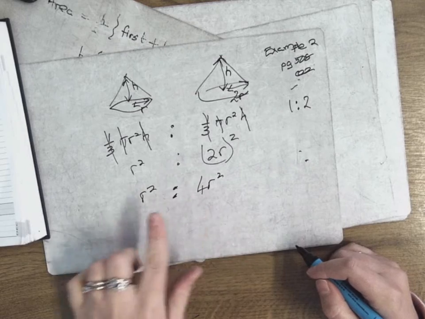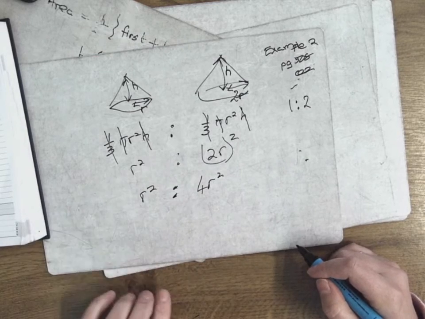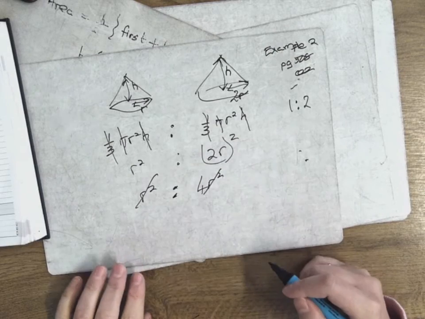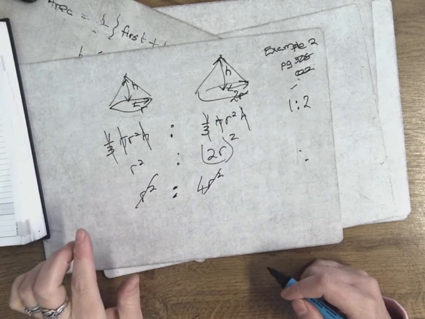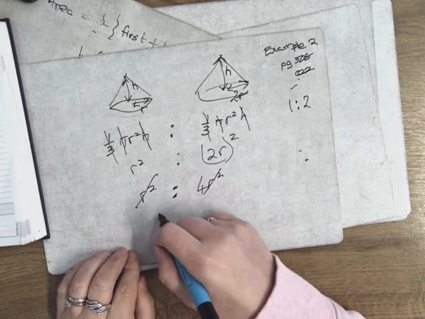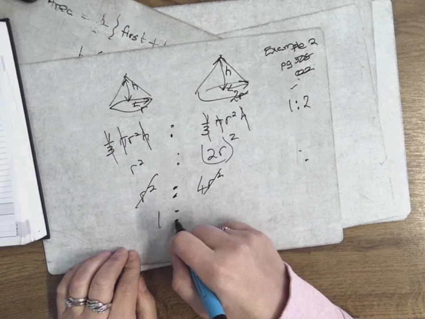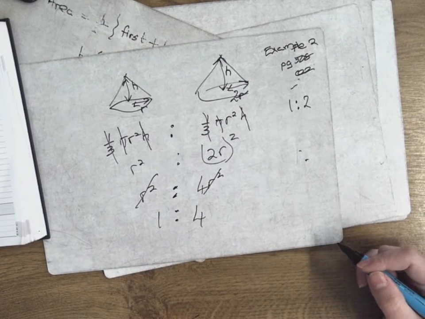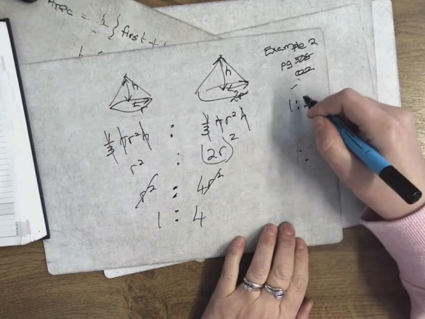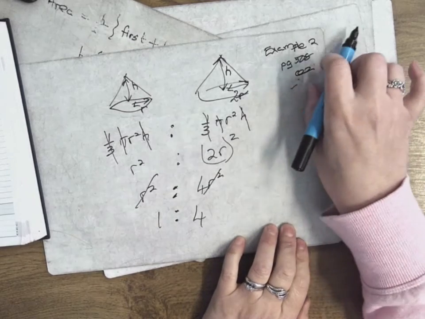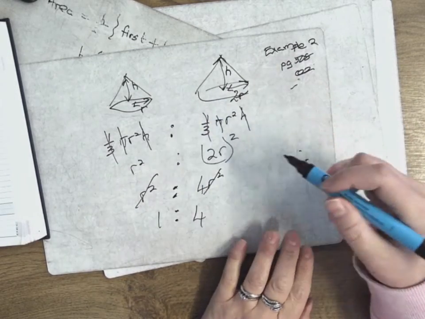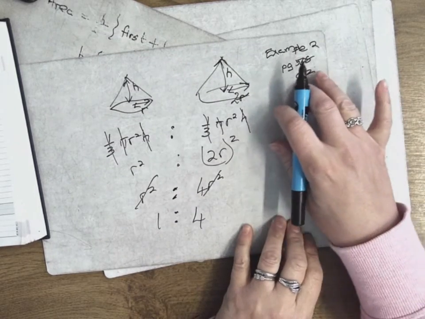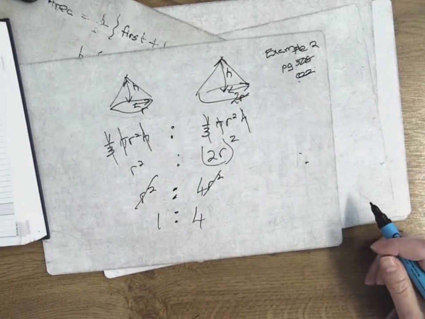Now, those r's are the same now. So what can I do now? Knock off the r squares, right? But I can't have nothing left here. So what's over here? 1:4 is your answer. Is that okay? What's the 1:2 mean instead? The information they told me in the question was the radii were in the ratio 1:2. So I just wrote that down there before I wrote in r and 2r.